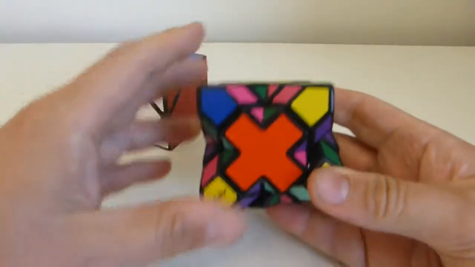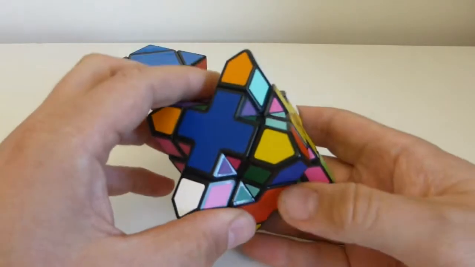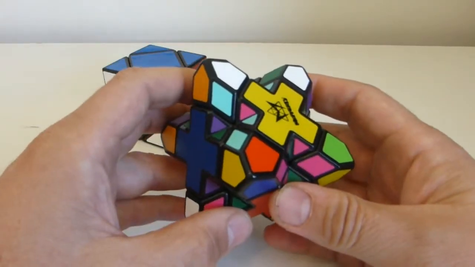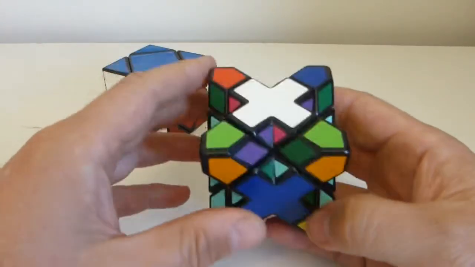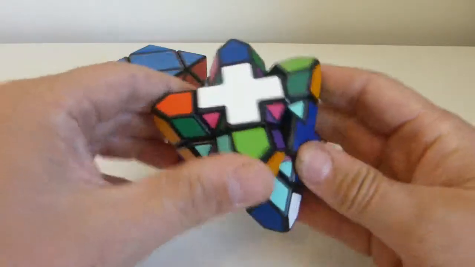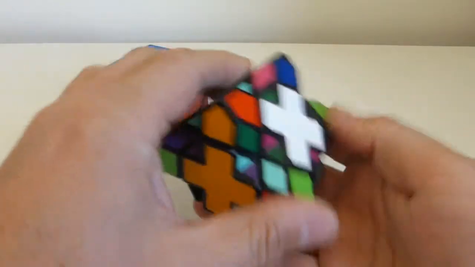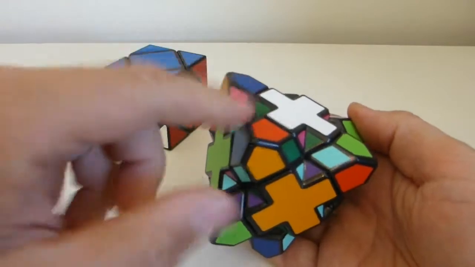By the way, this is the worst turning Skewb Extreme I've ever come across. I've only come across two, and the first one I sold, and I just recently bought this one again. It's absolute rubbish. Anyway, it'll do the job, and you can see that when I turn that, again, it's a corner that's piece 1. So let's go with this one.